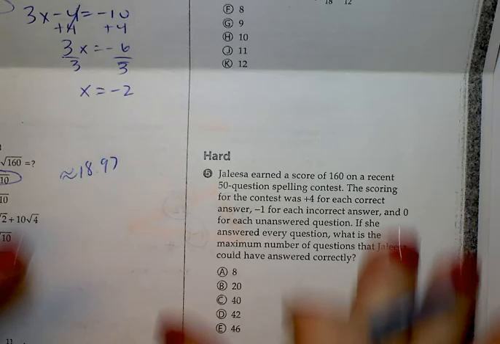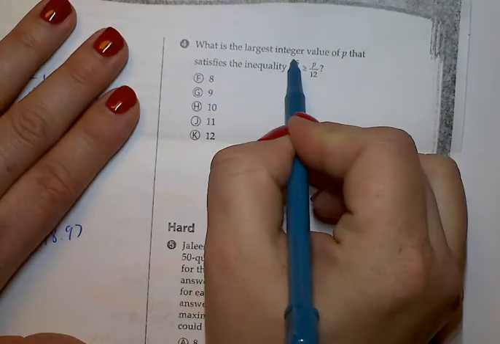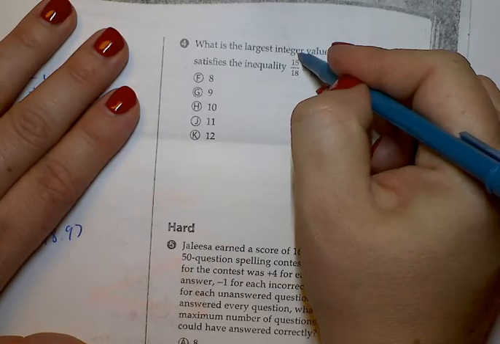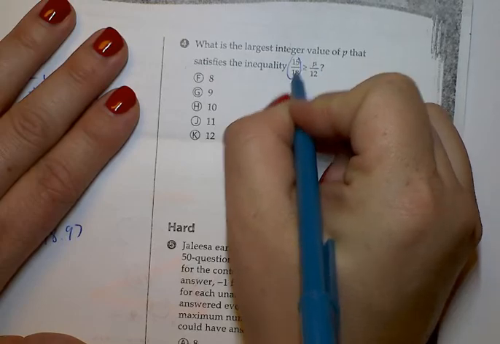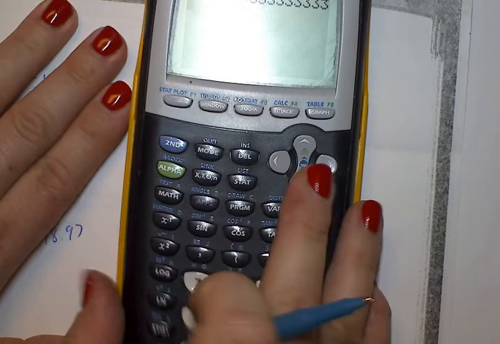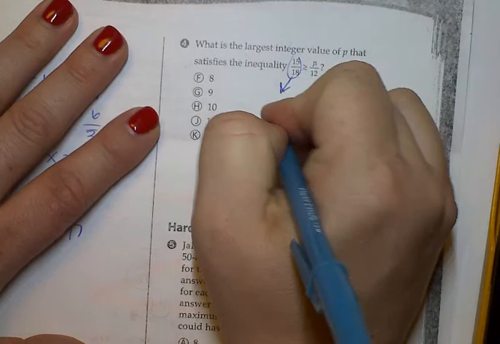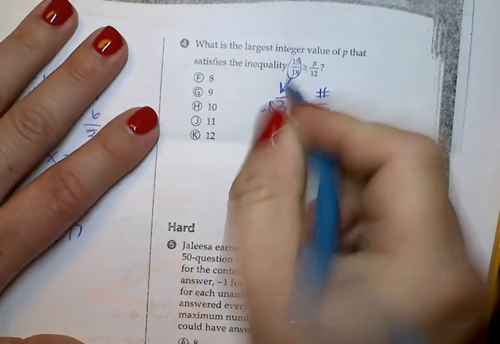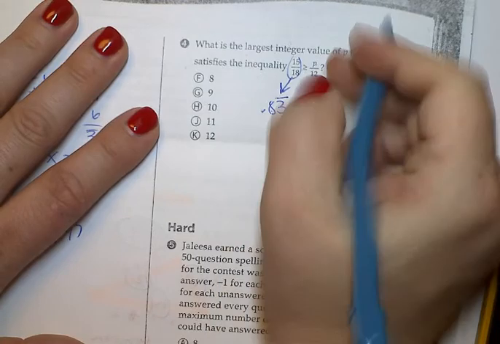Up to number 4. What is the largest integer of P that satisfies this inequality? So I have a fraction and it says this amount must be greater than or equal to this. Well, let's figure out what that is equivalent to. 15 divided by 18 is approximately 0.83 repeating. And I know whatever number over 12, this amount can be equal to it or it has to be less than. Remember that this little pointer is going to point towards the smaller of the two numbers.